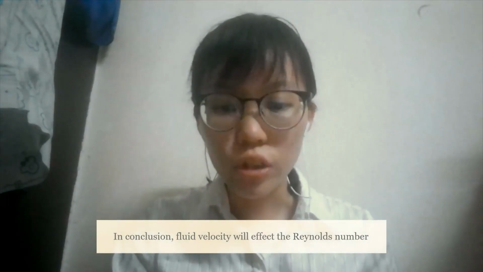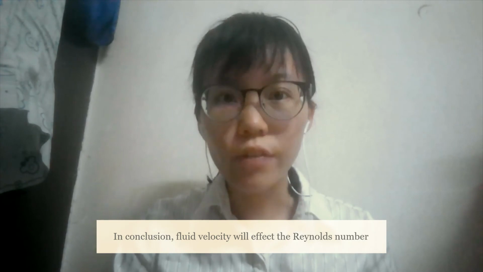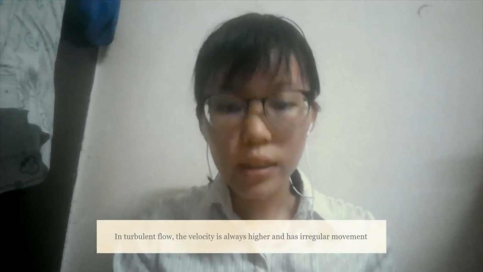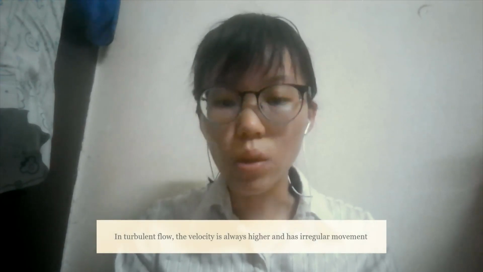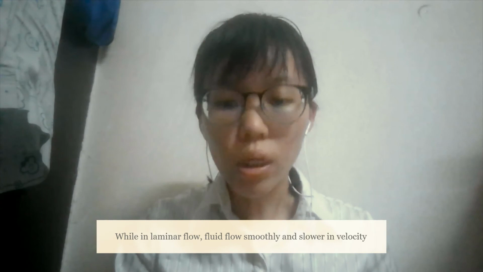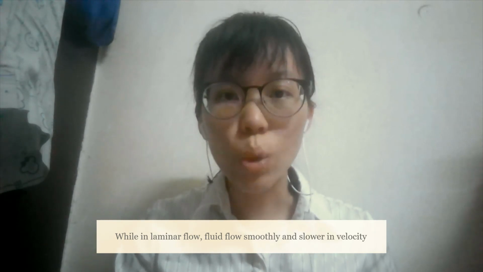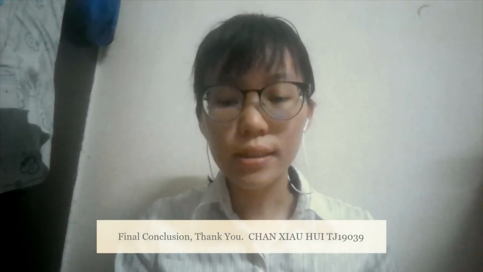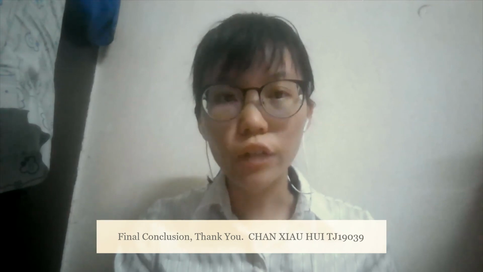In conclusion, fluid velocity will affect Reynolds number. In turbulent flow, the velocity is always higher and there is irregular movement in fluids, while in laminar flow, the fluid flows smoothly and slower in velocity. This is the conclusion we got from the experiment.